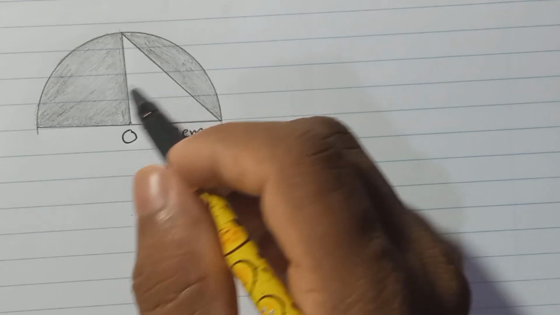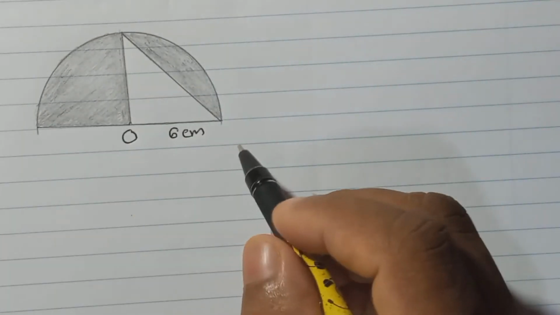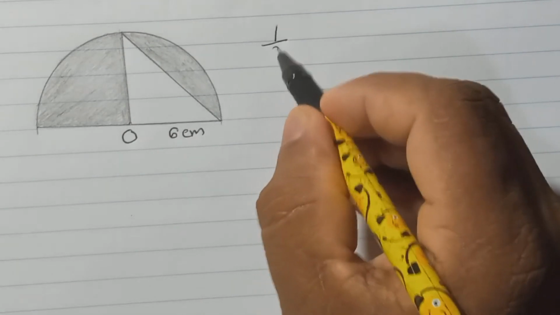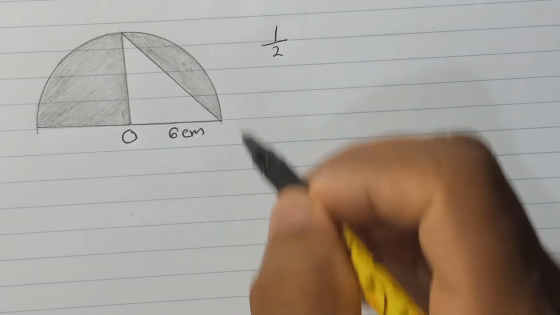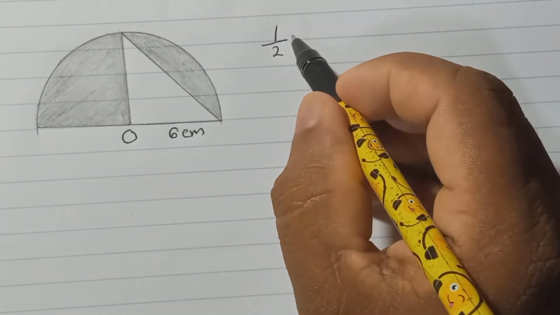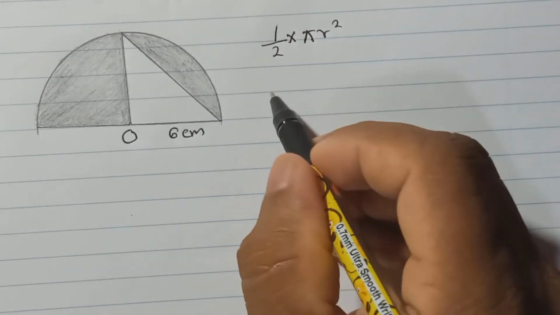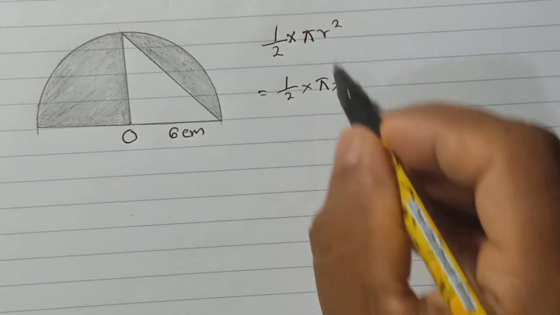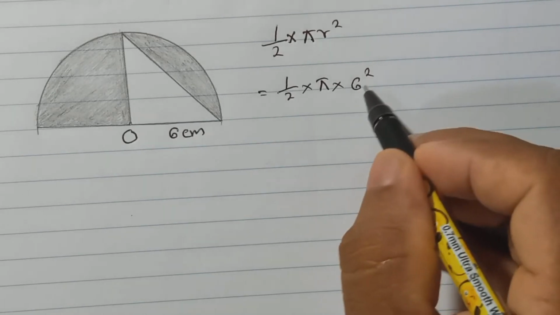We need to find the area of both, I mean including the triangle, right? So I will find the area. How to get it? Very simple. This is a semicircle, so half, or someone can put 180 degrees over 360. That also means half, right? 1 over 2 into pi r squared, right? Okay, half, pi, and r here they give 6 centimeter, so 6 squared.